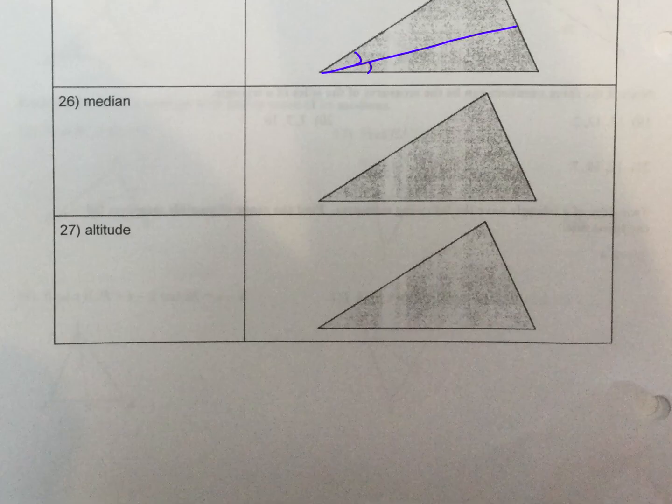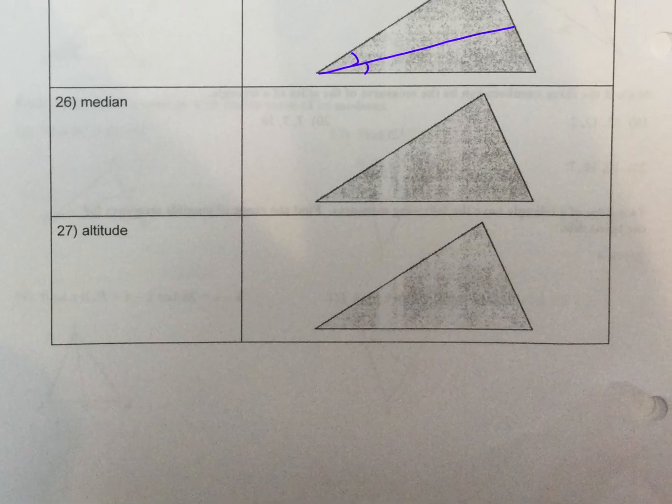A median means that I'm going to cut this line in the middle, but it's got to come from the angle. And the altitude, think of an airplane, is the height. So I'm going to go straight down to get a perpendicular line, and that tells me the height of the triangle.